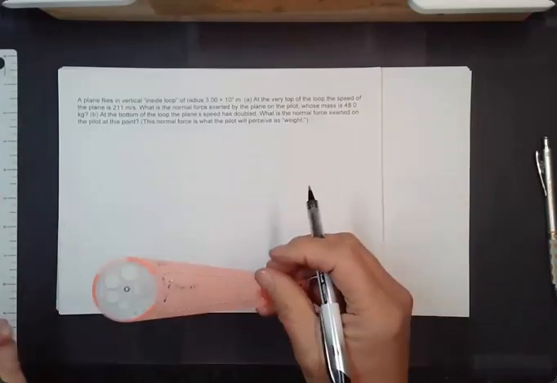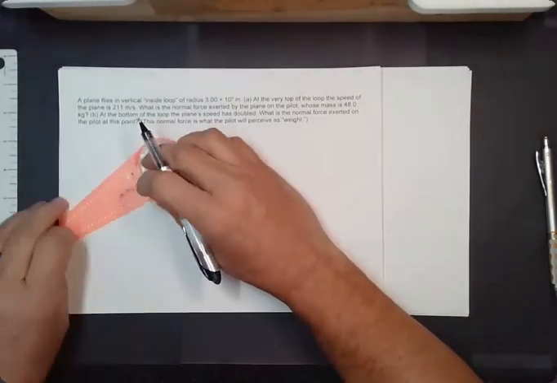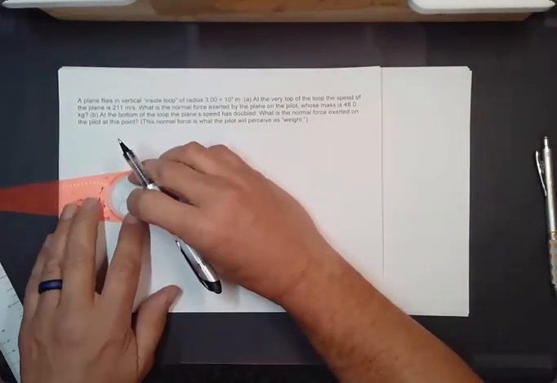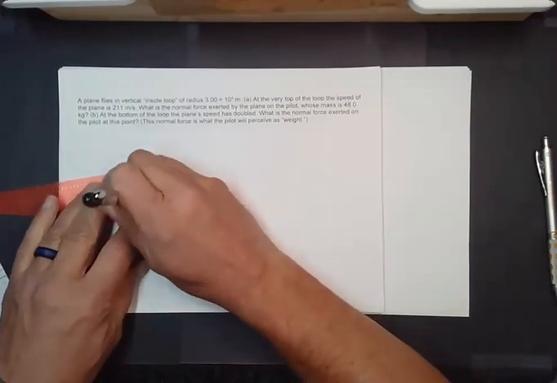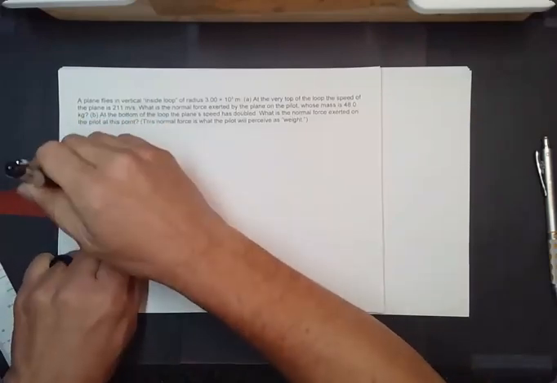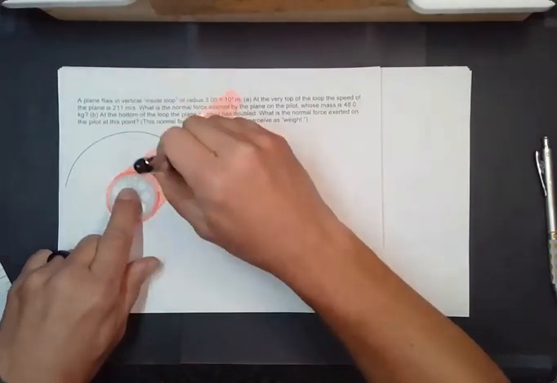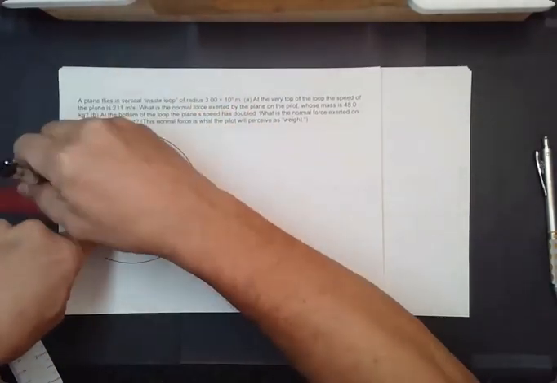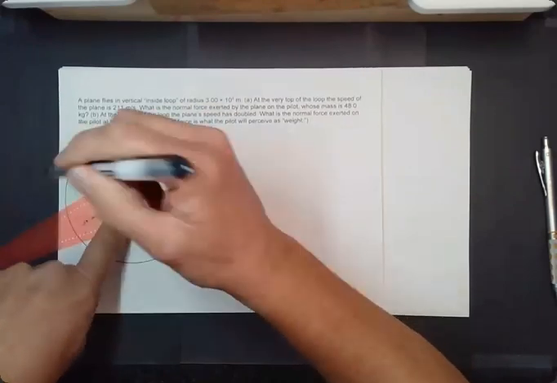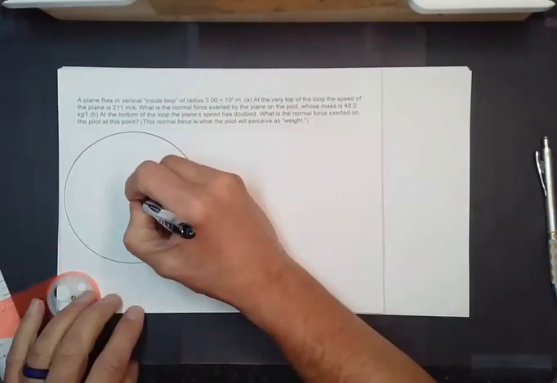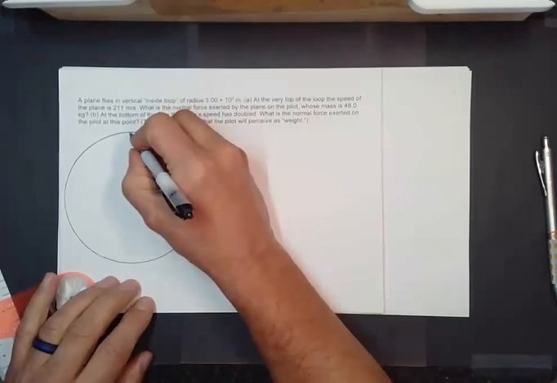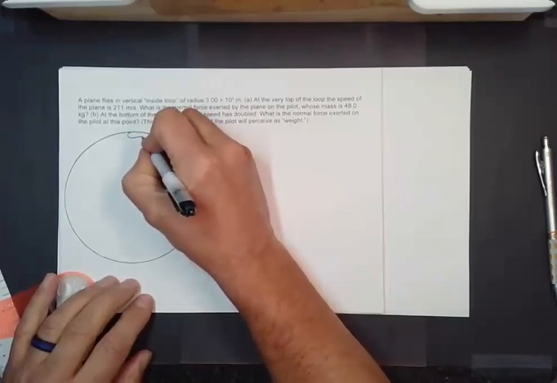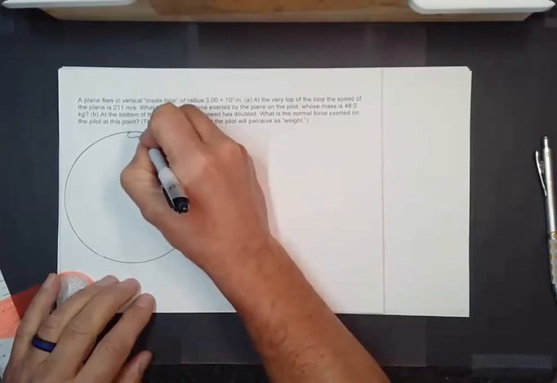So I'm going to have to draw a picture for this. Nothing very fancy. Let's see. I'll mark the center of the circle, just draw a circle here. And this will not be to scale, but up here, we'll have this airplane that kind of looks like this.